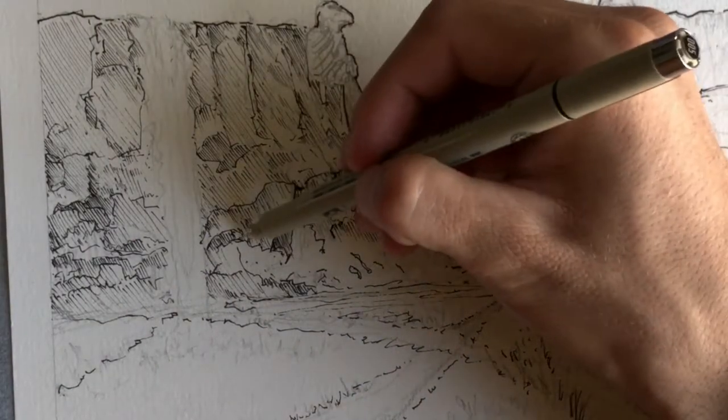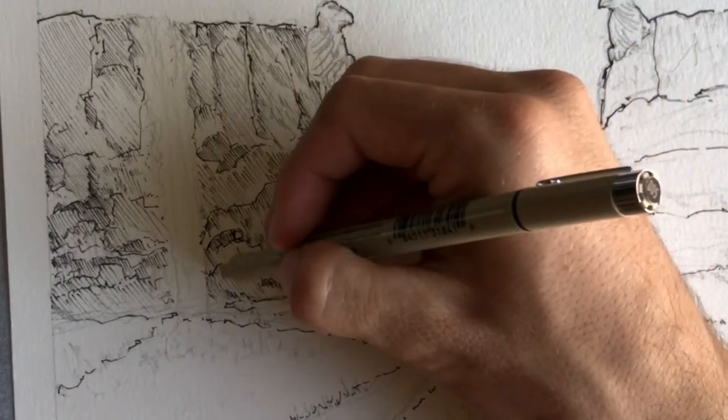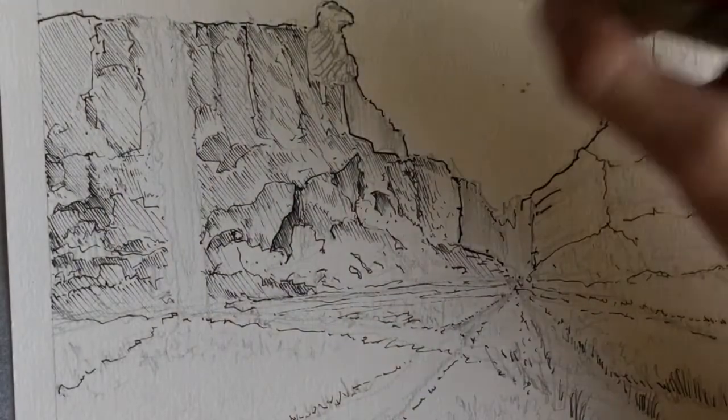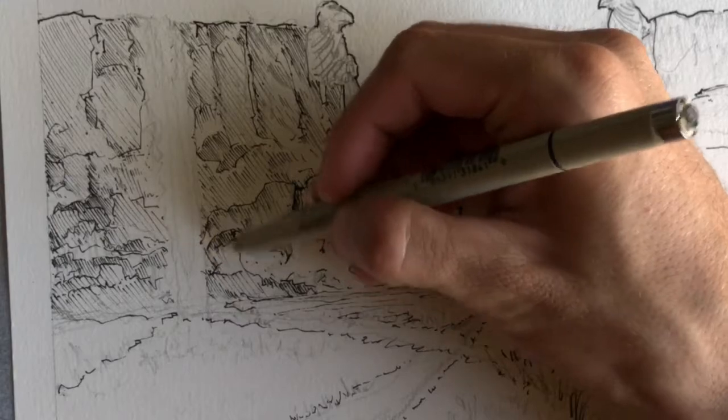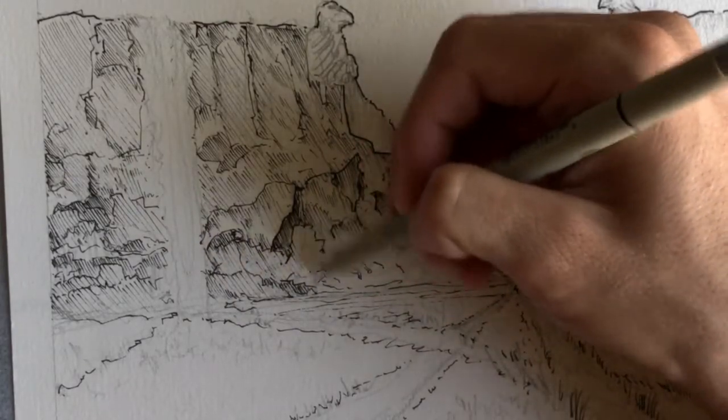So I'm still finding these crevices that I could shape these boulders, while I still come across with this one stroke.